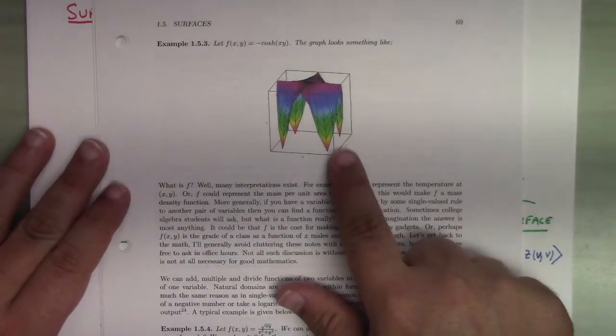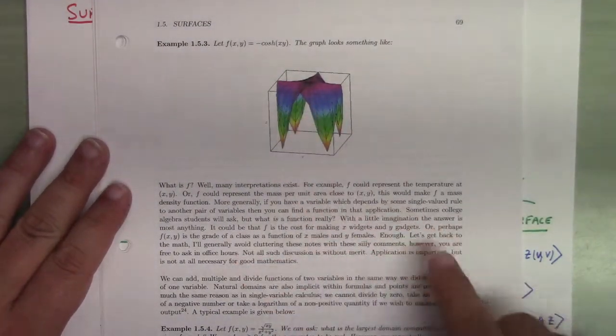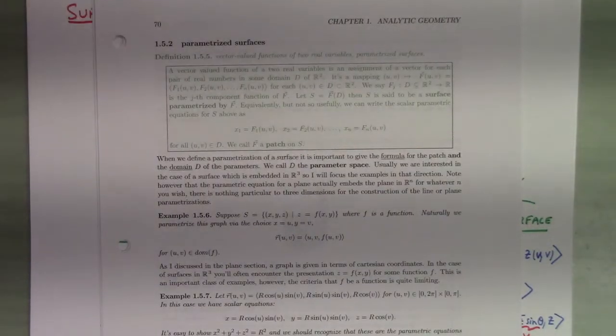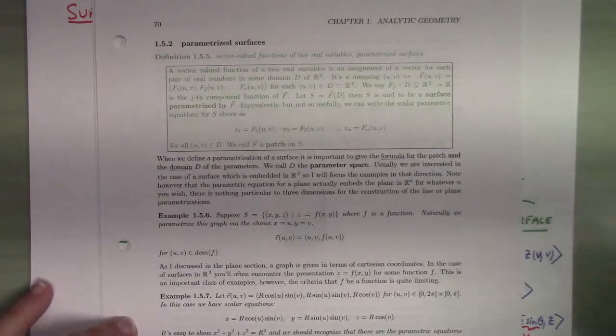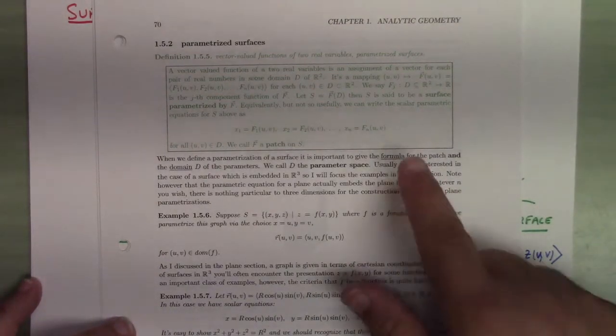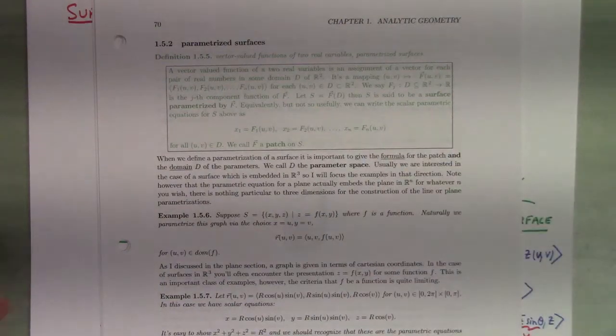Here's the graph z equals cosh of xy. That's really quite something, actually. I think I have a definition for a parametrized surface in n dimensions here. Okay, so there you go.